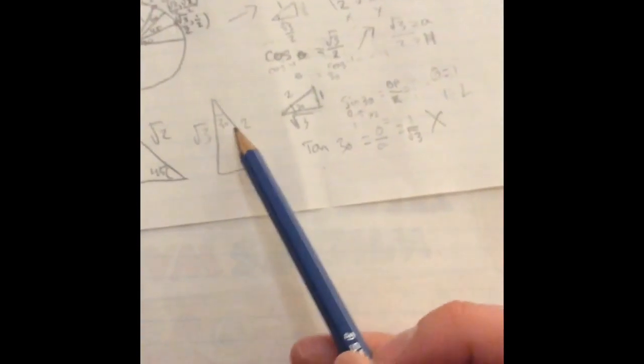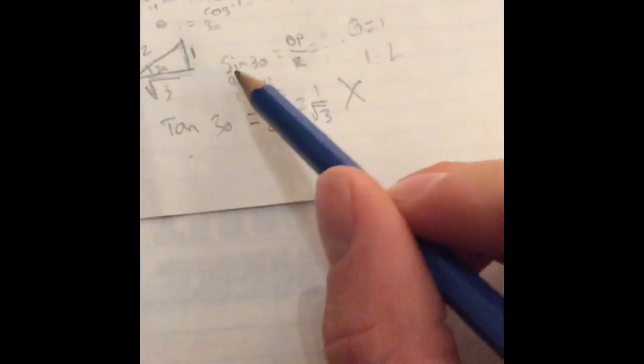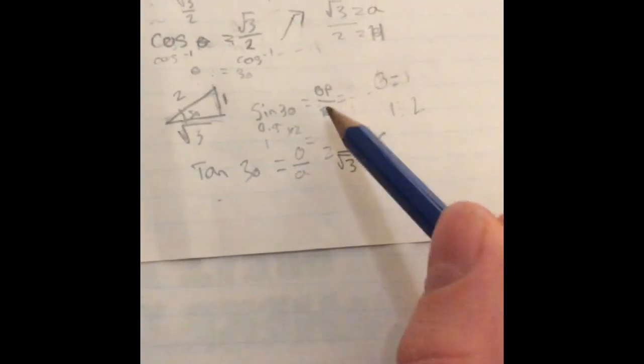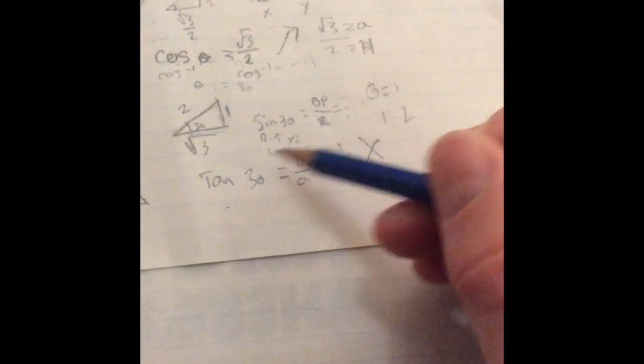Sine 30 equals opposite over hypotenuse, which in this case is 2. From there, we can move this 2 over to the other side, and since the sine of 30 equals 1/2, 1/2 times 2 is equal to 1. So that means our opposite side length is 1.